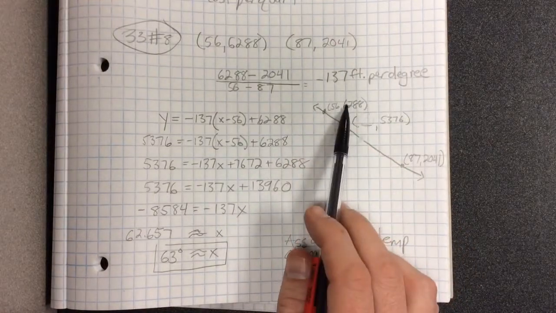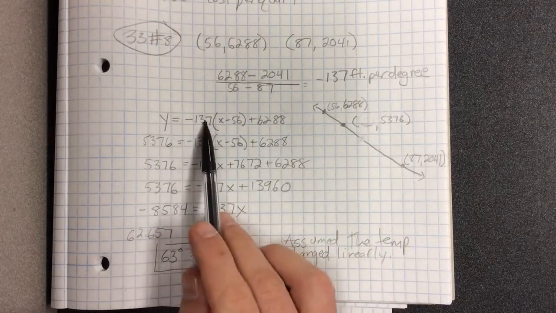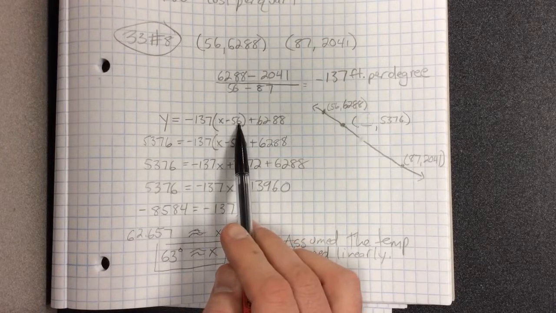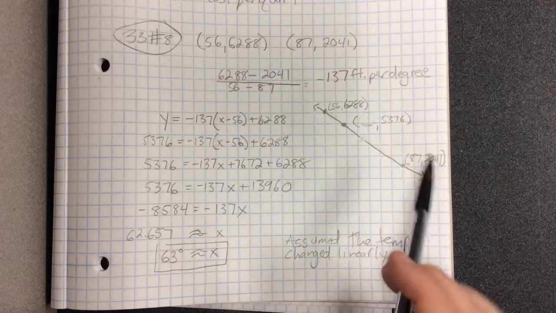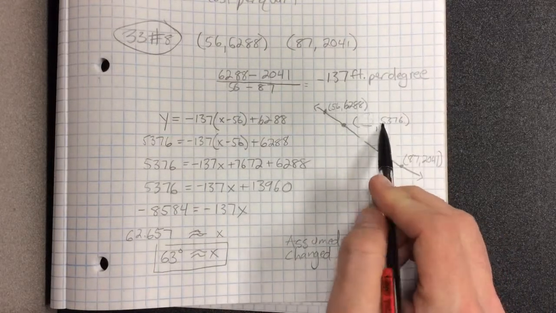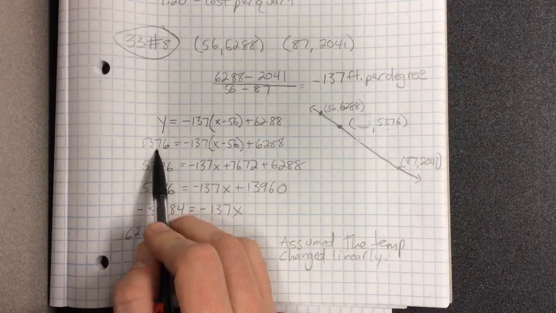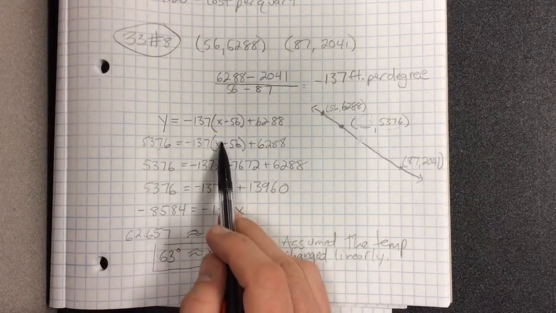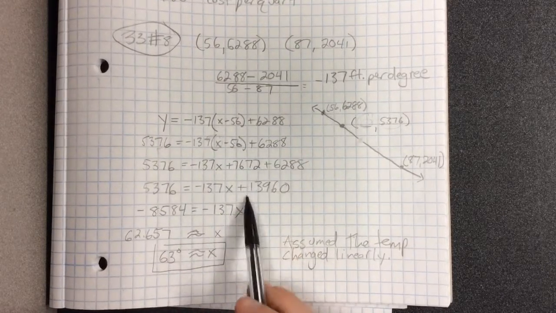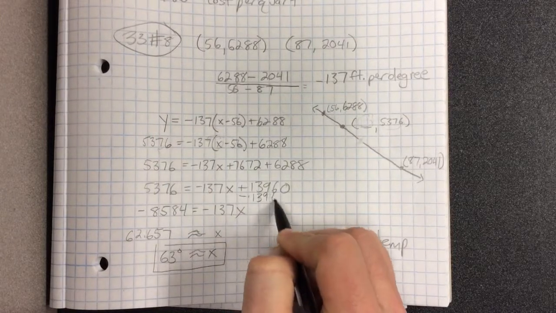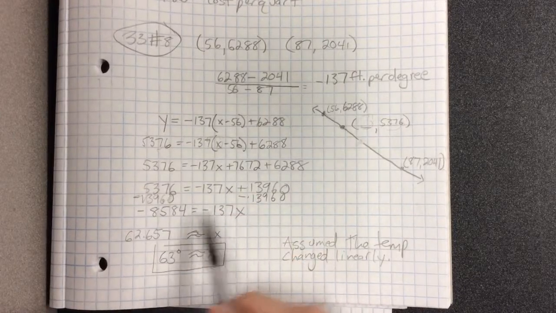And then I used this point, I think, to write my point slope form equation. So I got y is equal to negative 137, the slope, times the quantity x minus 56, plus 6,288. Okay, so now I've got an equation for that line, and I want to find the x-coordinate when the y-coordinate's 5,376. So I plug that in for y here in my equation. Now I only have an x to solve for. So I distribute the 137, combine like terms, subtract this from both sides, and I get that negative 137x is equal to this.